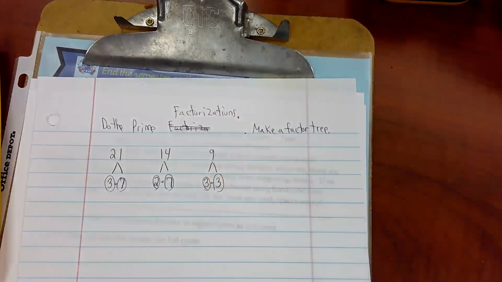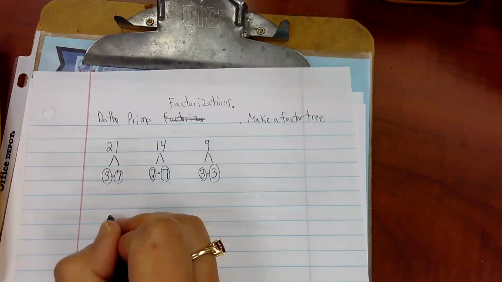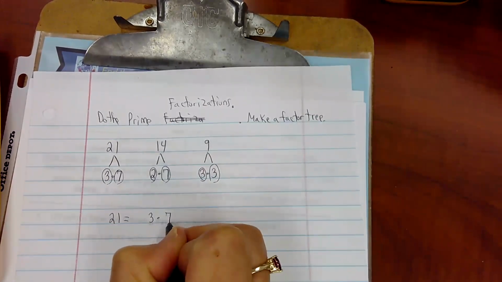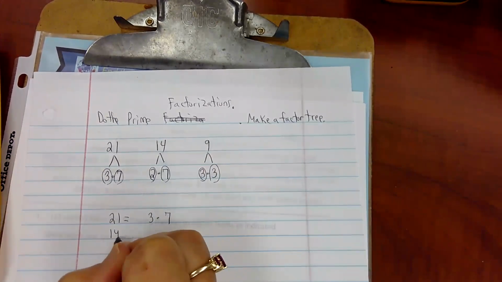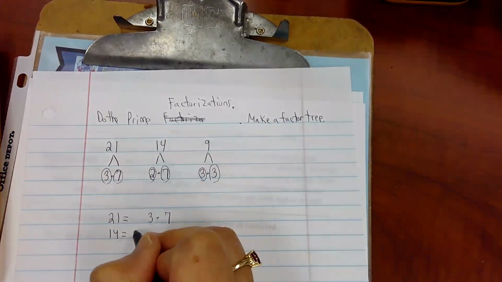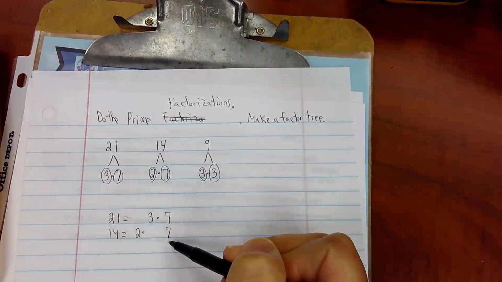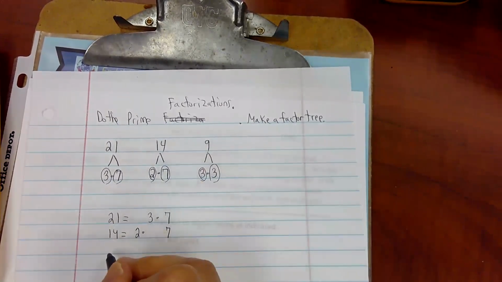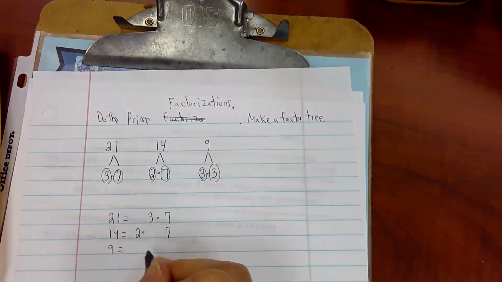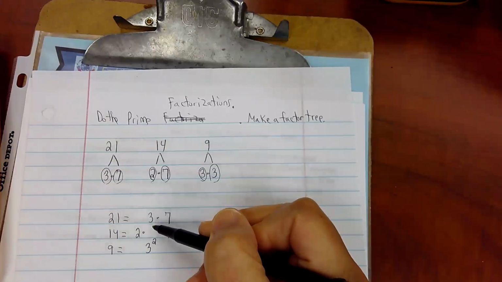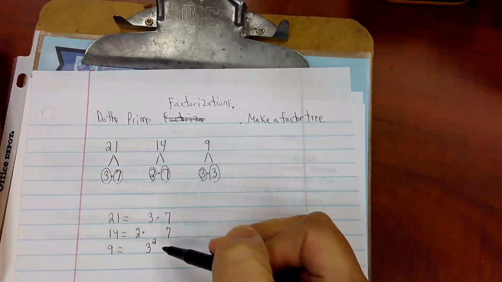you make factor trees, and then when you set them up and write them, 3 times 7, kind of organize it in order, like 2 times 7, so the 7s underneath the 7s, and 9 is 3 squared, so the 3 underneath the column of 3s, but there's 2 of them, so an exponent.